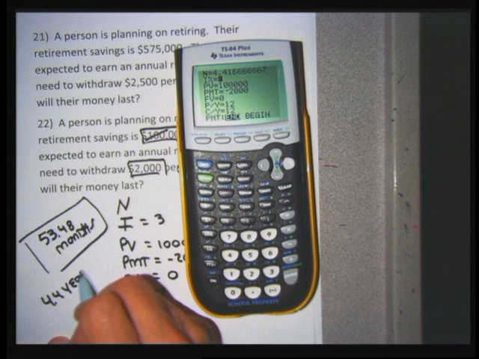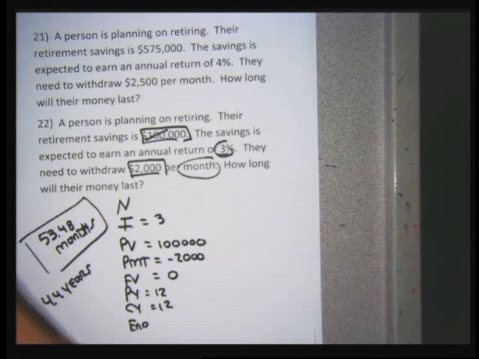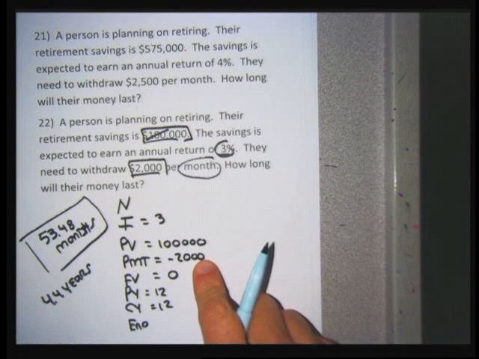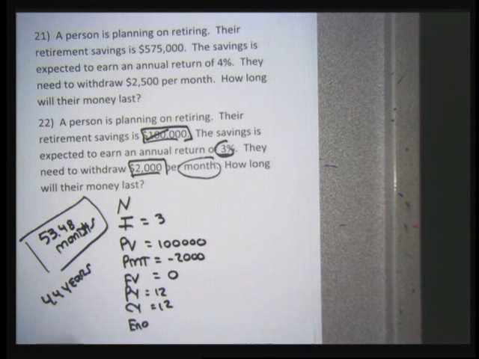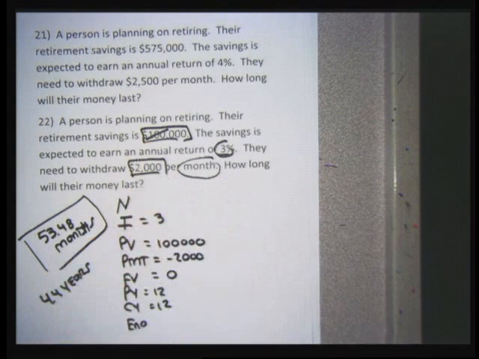So although $100,000 sounds like a lot of money, and it is a lot of money, if you're pulling $2,000 a month away to live on, then it's only going to last you 4.5 years, and that probably won't get you through your retirement. Hopefully, it won't. So as you start to think about saving for retirement, this is clearly an unrealistic amount.